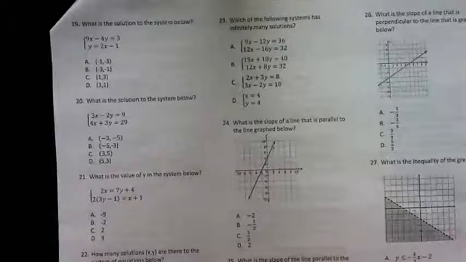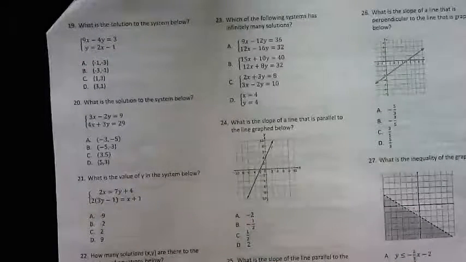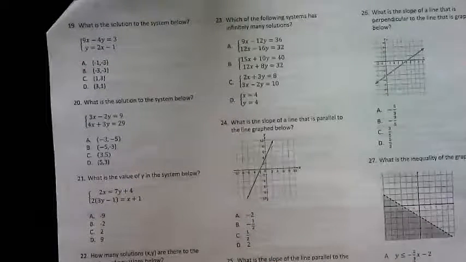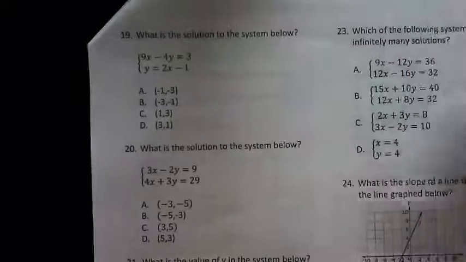Okay, today this is the MCS review for questions 19 through 35. So we have the first question on here, number 19. What is the solution to the system below?